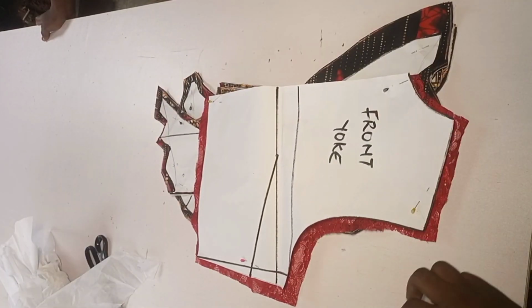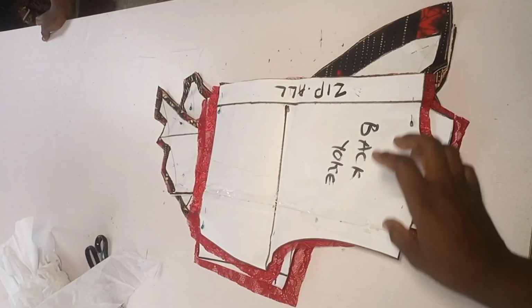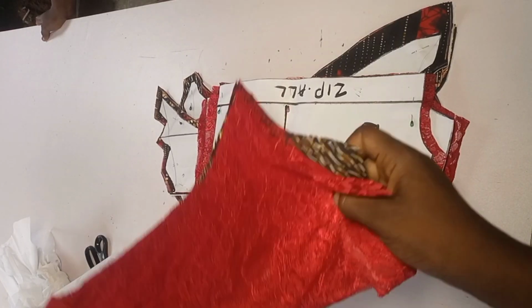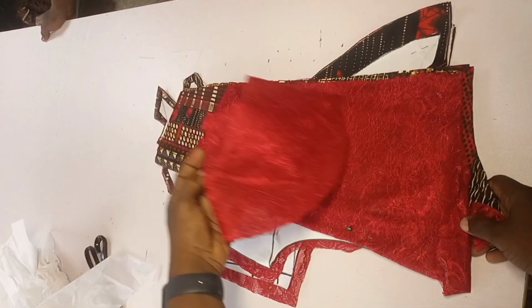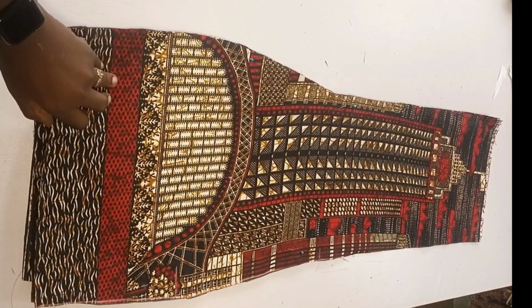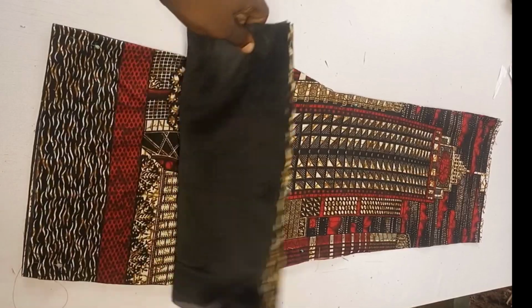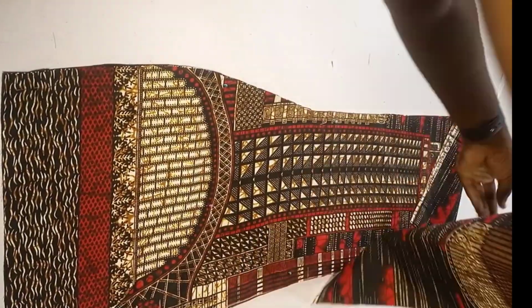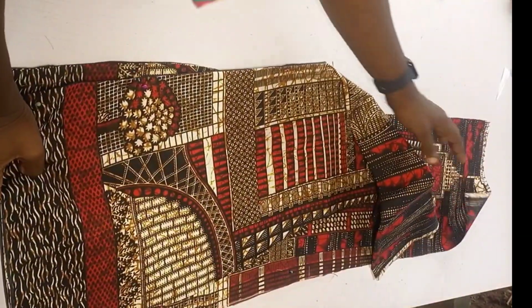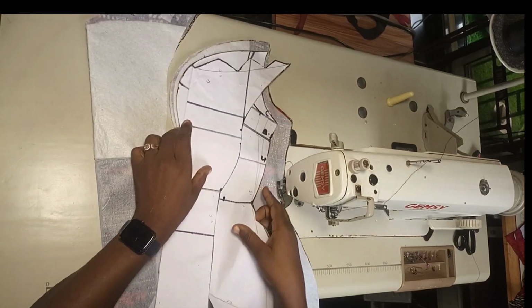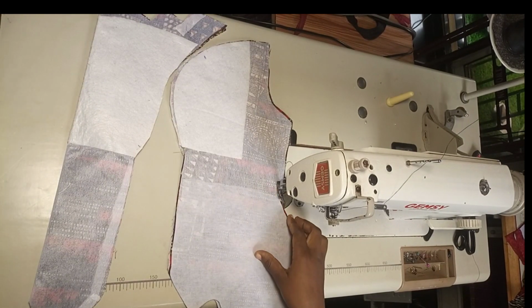So here I also have all the patterns for the inner yoke transferred to the fabric. I'm making use of a net here, so I transferred all and also added my seam allowance. Here is my sleeve and also the sleeve for the inner yoke and the flare part of the sleeve. So this is my skirt. It's actually a straight skirt. I drafted that off camera, but this is what the pattern looks like, my front and my back for the skirt. Now the part I will be starting with for the sewing is the front pattern.